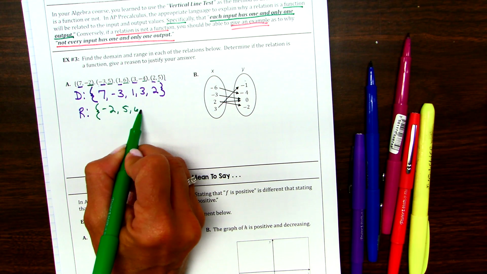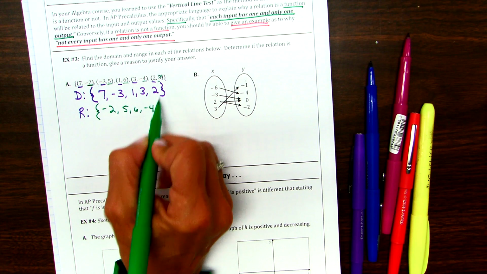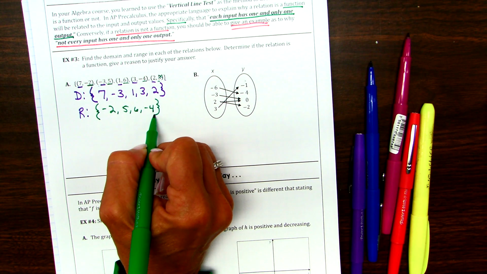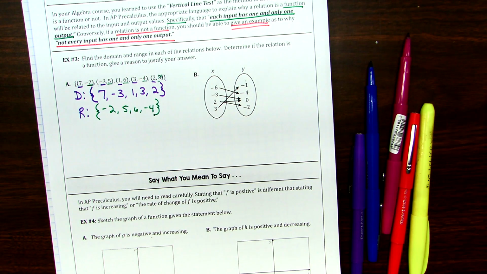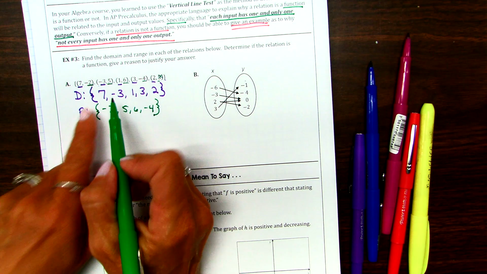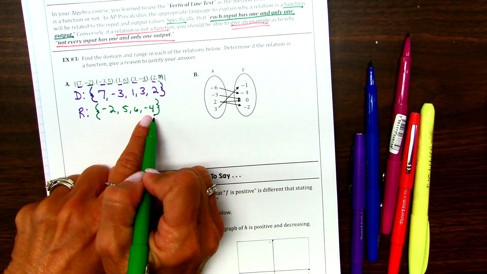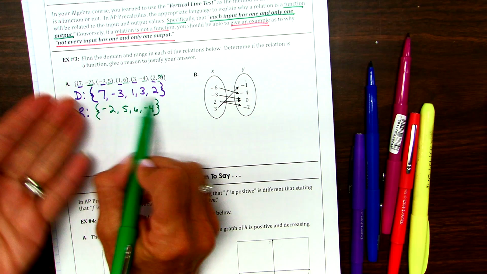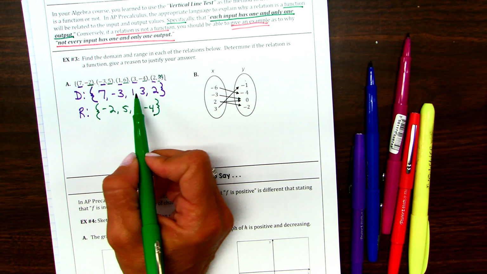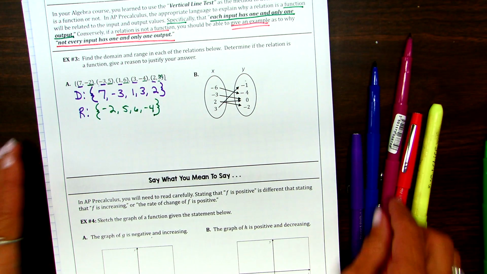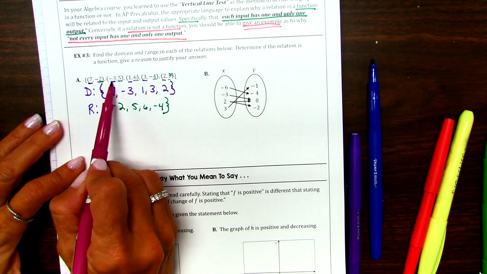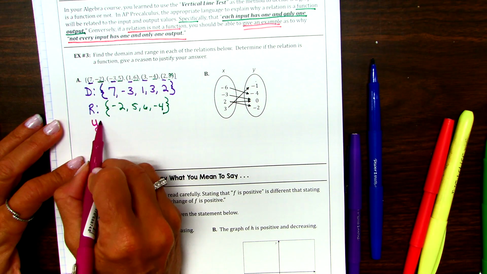-2, 5, 6, -4, 5 happens again, so I'm not going to write it again, okay? But when we go to decide if this is a function or not, all of our x's only have one y. There's no repeat x values. That's how I understand it the best, those words. But since none of the x values repeat, this is a function.